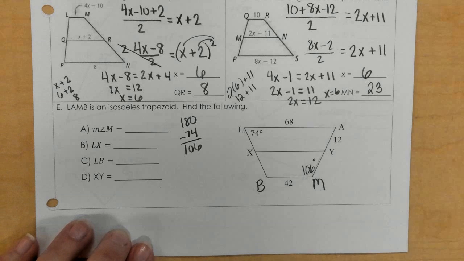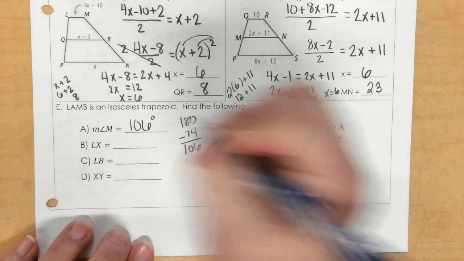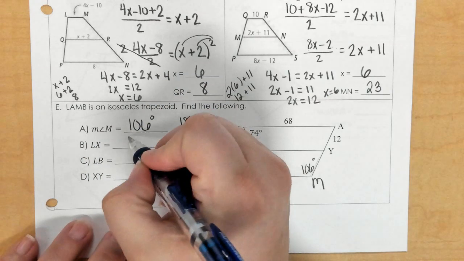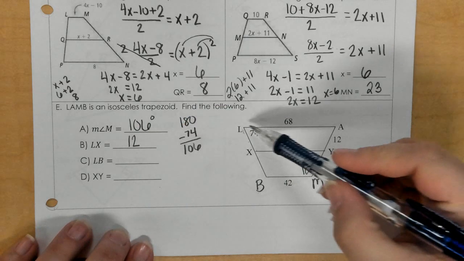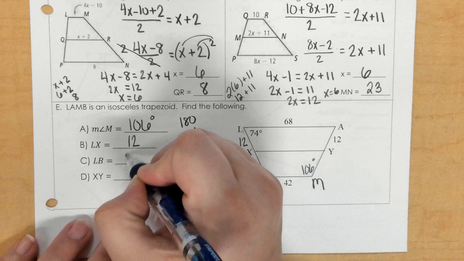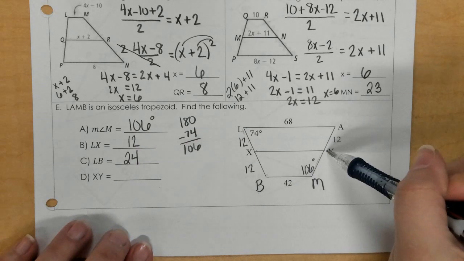Okay. Now, it asks us for LX, so that's the same as 12. LB would be 12 plus 12, so 24. And then it asks us for the midsegment, XY.